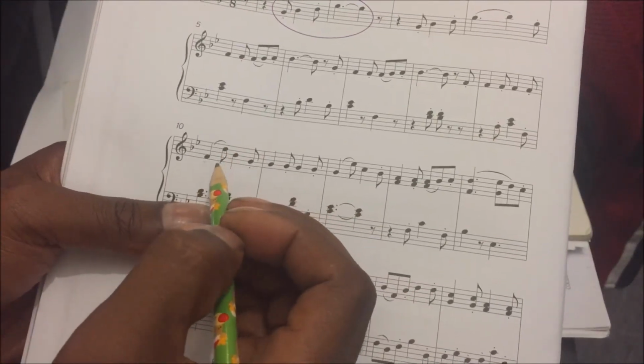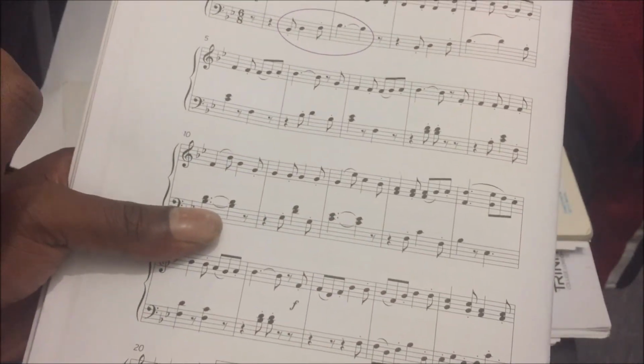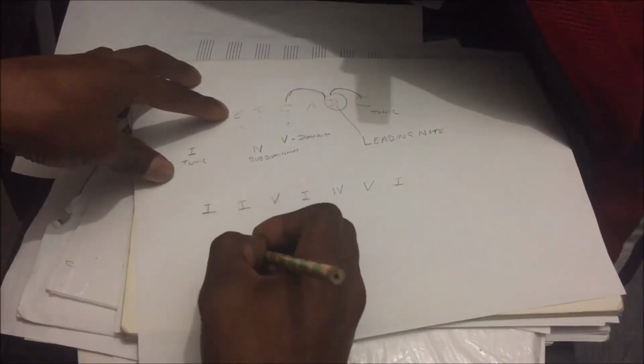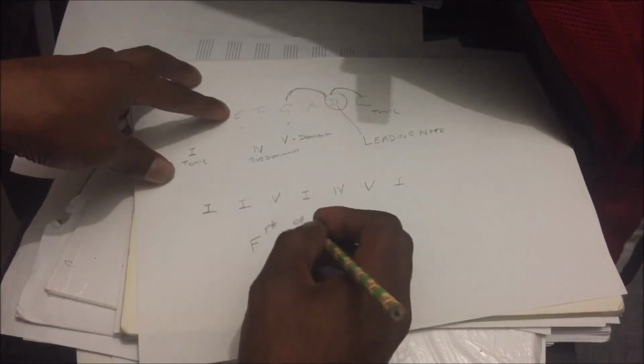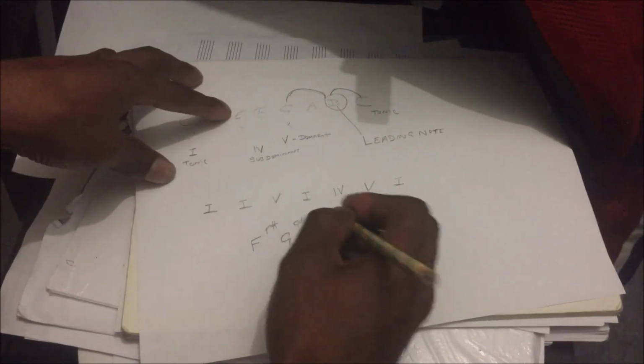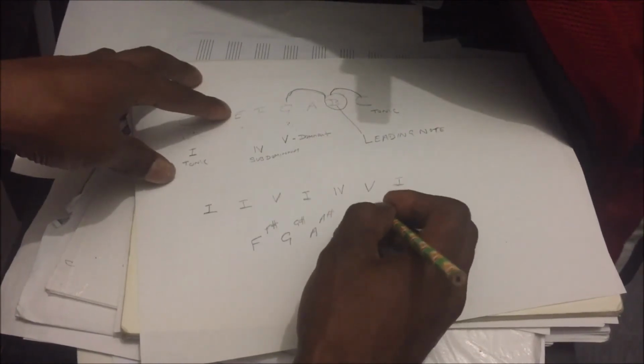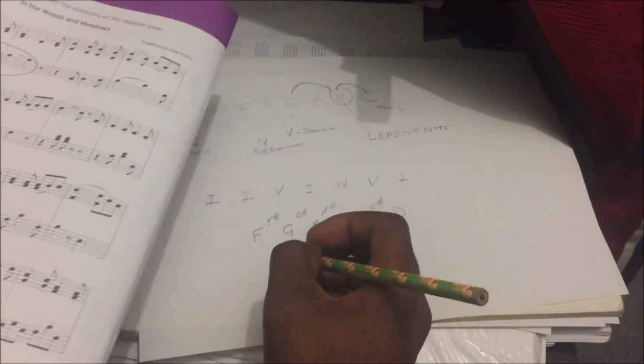F to D, how many semitones? F to F sharp. Let's write it down. I want you to actually write this down in your exam to make sure you don't make any mistakes. So F, F sharp, G, G sharp, A, A sharp, B, C, C sharp, D. That is the first sequence. The second sequence is G to E. So I'm going to put, well, I'll just continue. D sharp to E.